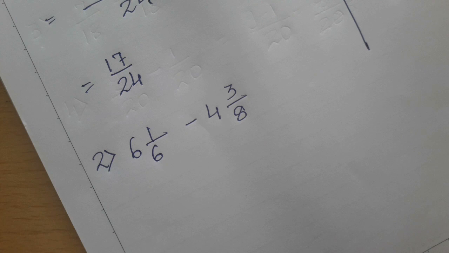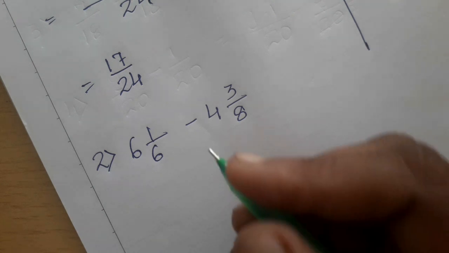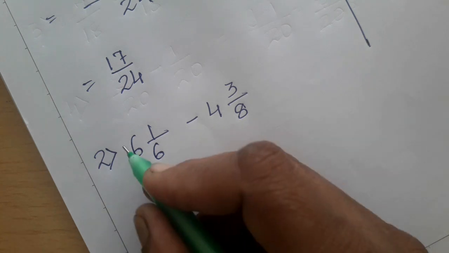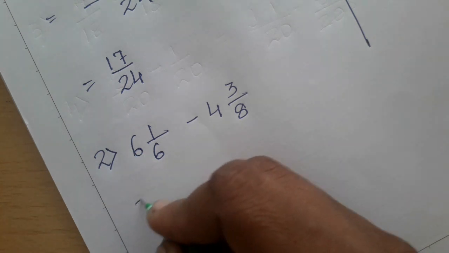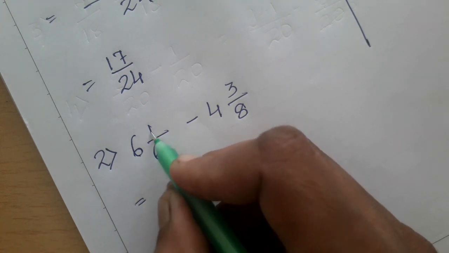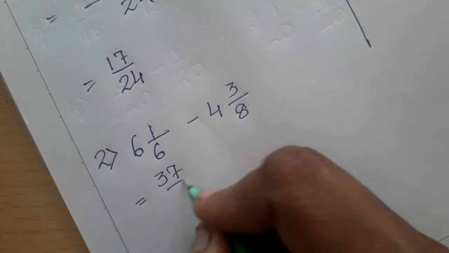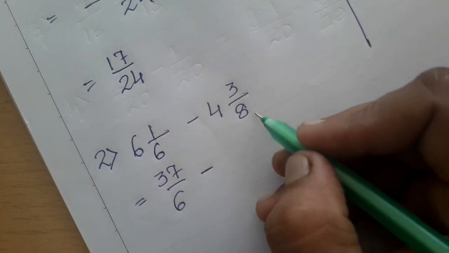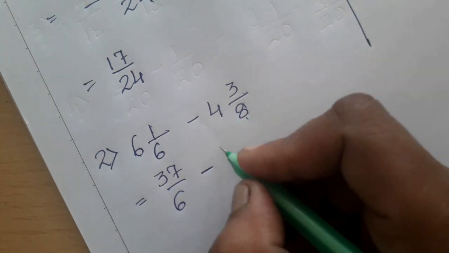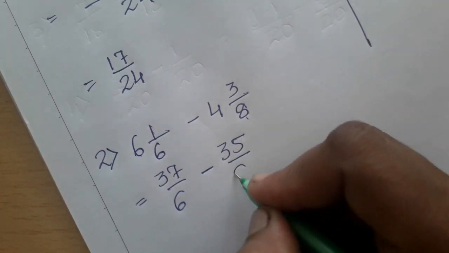So the first step I have to do is to convert these mixed fractions to improper fractions. So how do I need to do it? That is 6 6s are 36 plus 1, 37 upon 6. Now here this will be 8 4s are 32 plus 3, that is 35 upon 8.